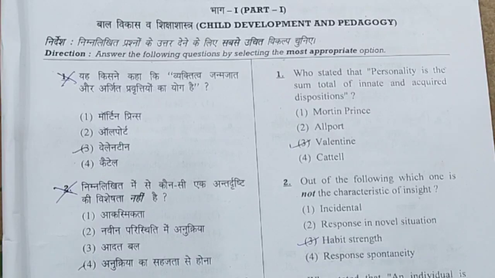Students, today we shall solve the Child Development and Pedagogy portion of the HTET Level 2 examination.